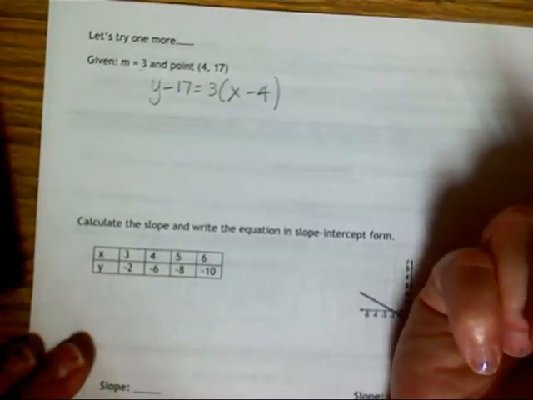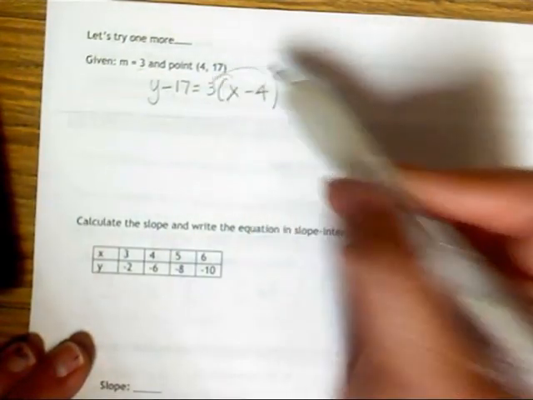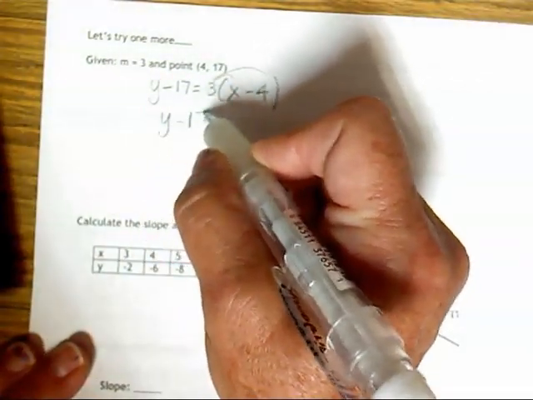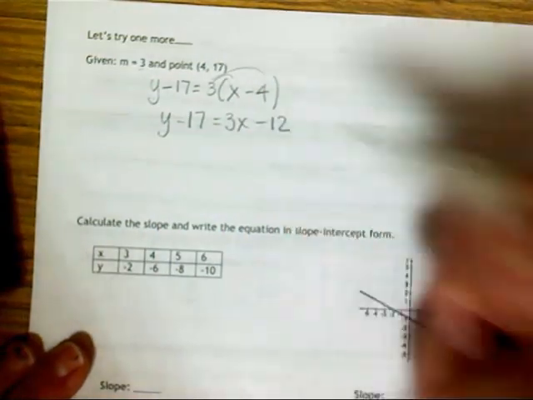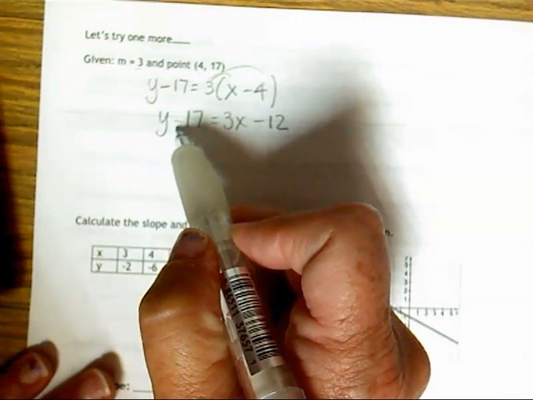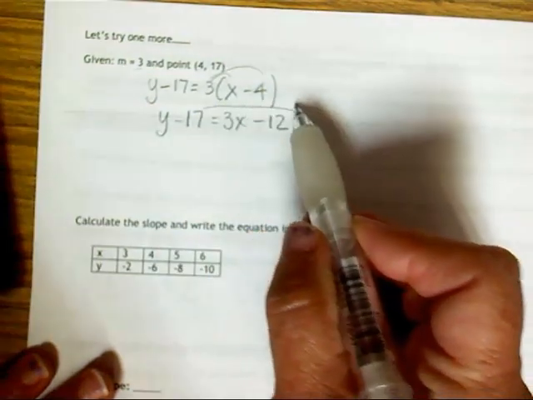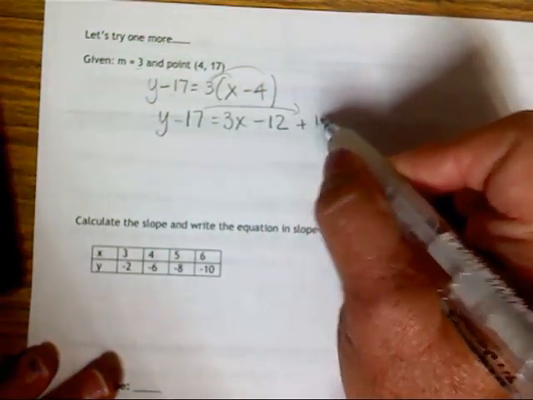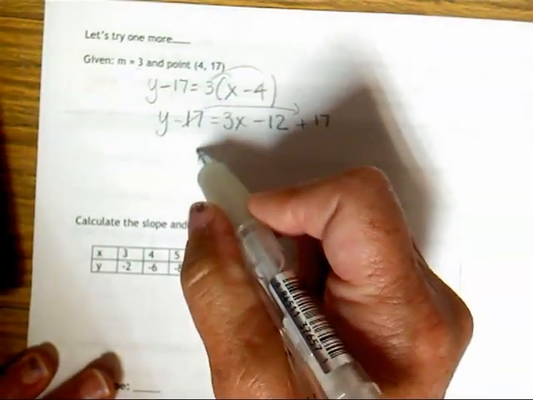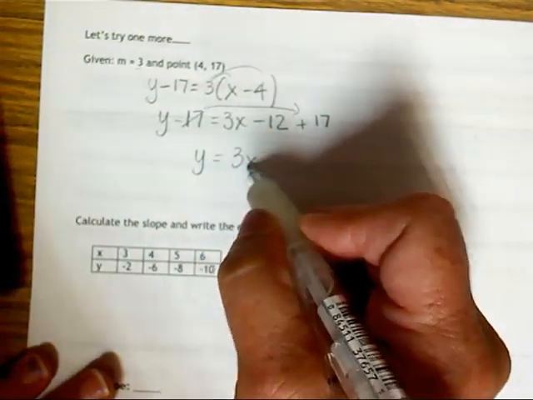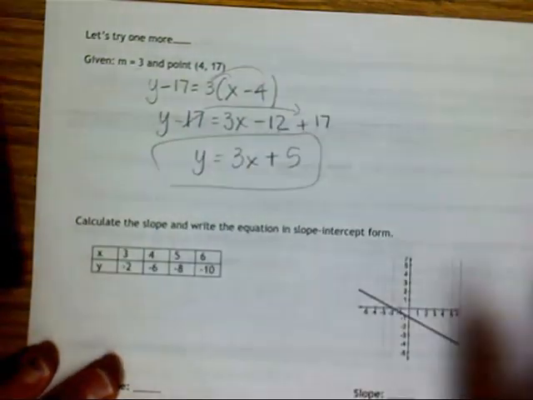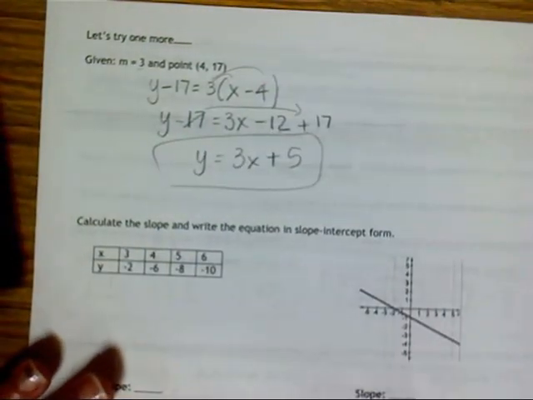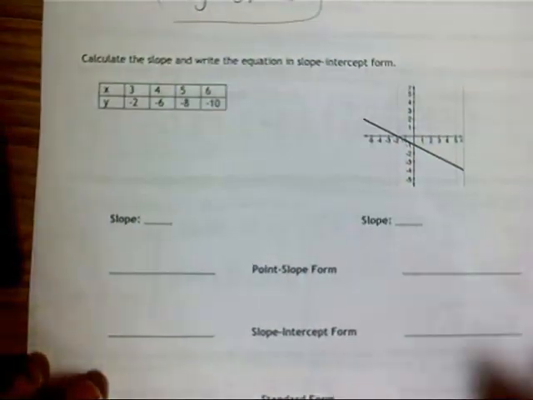Okay, there's step 1. Step 2, let's get rid of these parentheses. So y minus 17 is equal to 3 times x and 3 times -4. Step 3, get this y by itself. If you move that minus 17 over, it turns into a plus 17. So this would be 3x - 12 + 17. Answer.